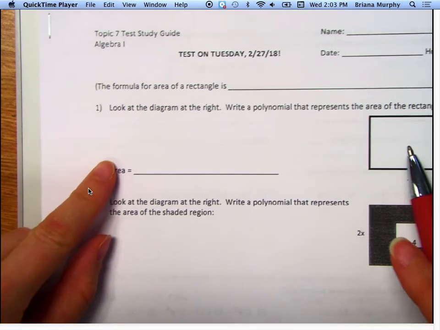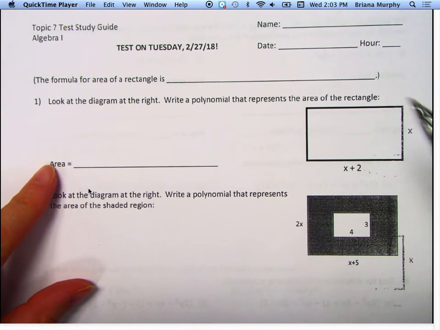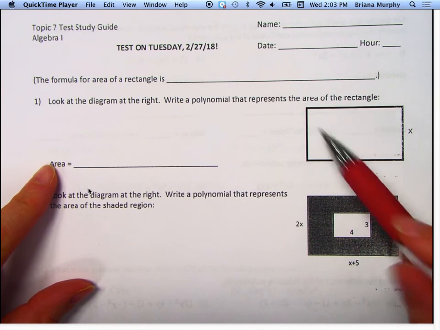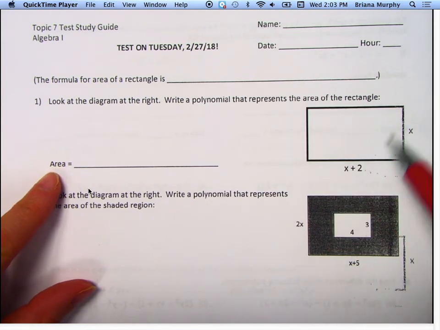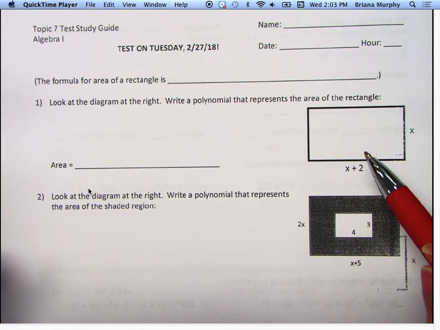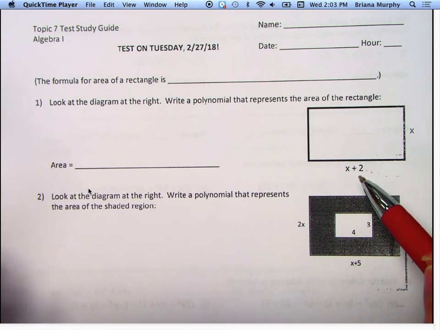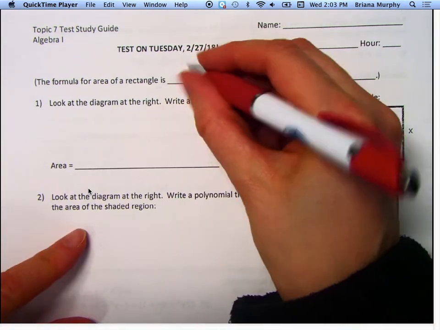All right, we're looking at the diagram on the right, to write the polynomial that represents the area of the rectangle. Who remembers, rectangle, excuse me, that's not a triangle. Can anybody tell me how to find the area of a rectangle? Length times width.